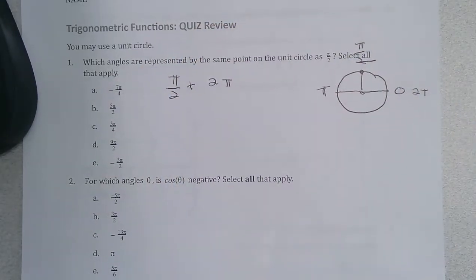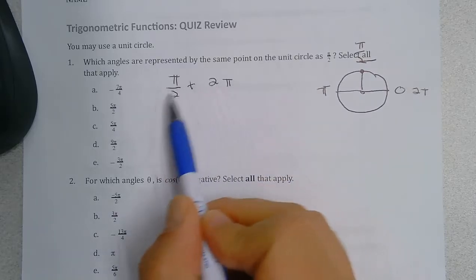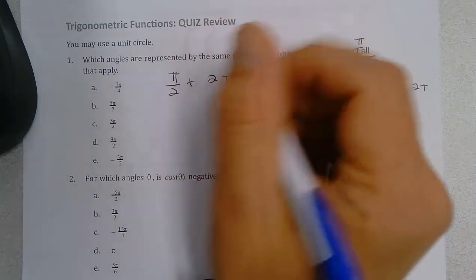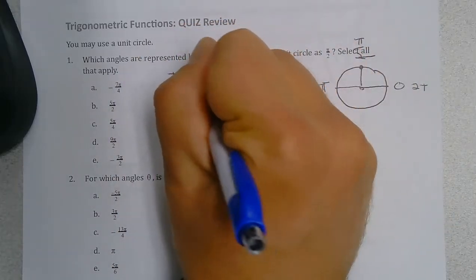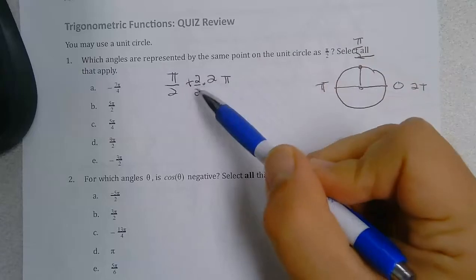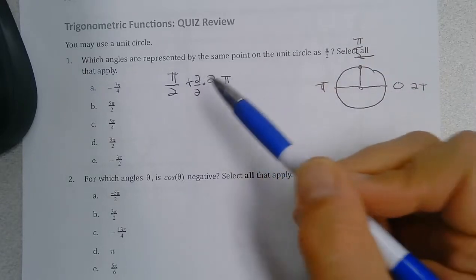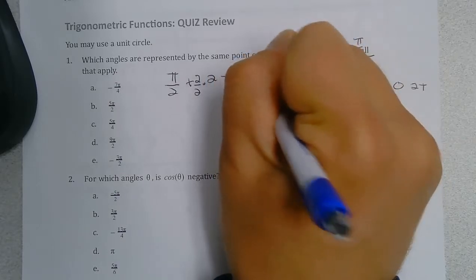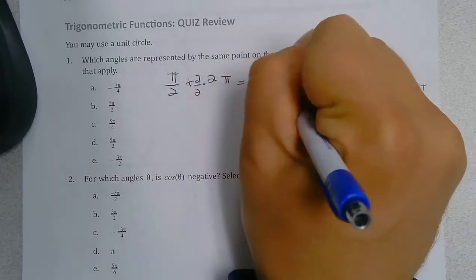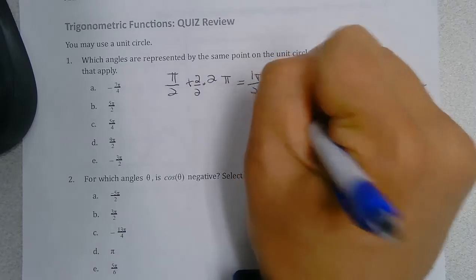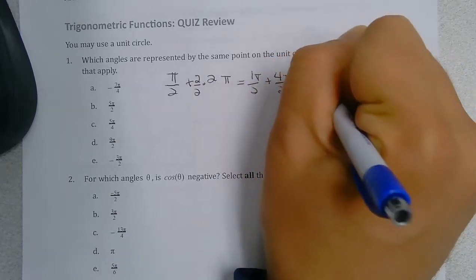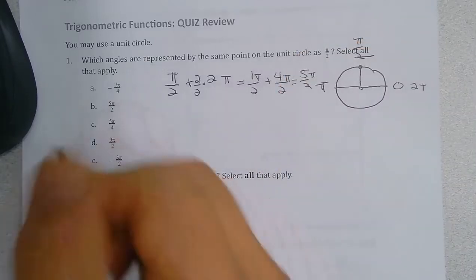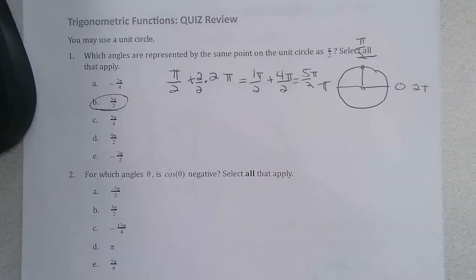2 pi radians. So to combine these, I need a common denominator. So I'm going to have to make 2 pi have a denominator of 2. So to do that, I multiply it by 2 over 2. Remember, I'm not changing the value because 2 over 2 is 1. So this becomes 1 pi over 2 plus 4 pi over 2, which is 5 pi over 2. So I notice here, that is one of my answers.